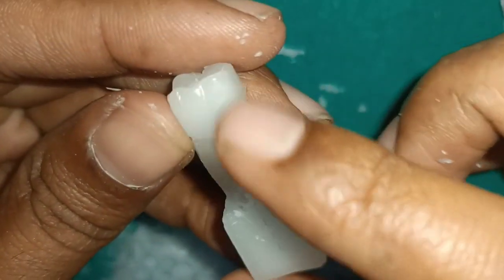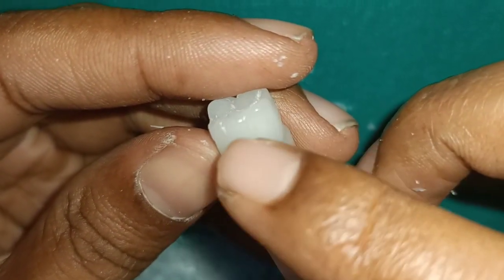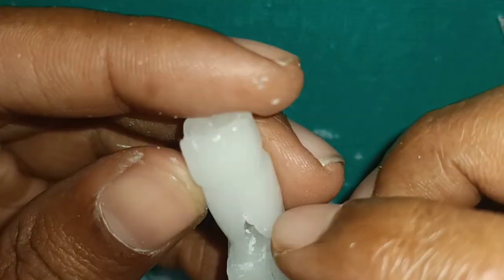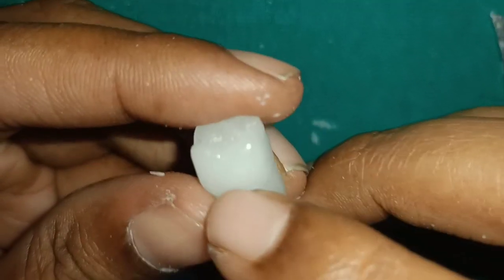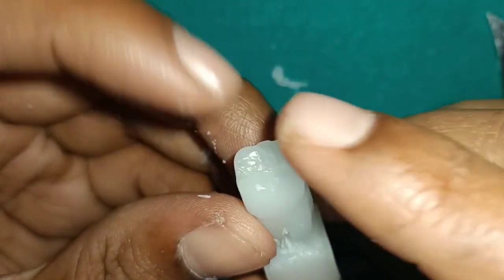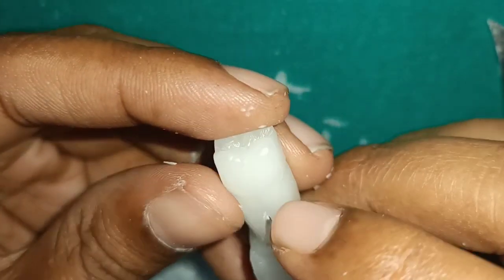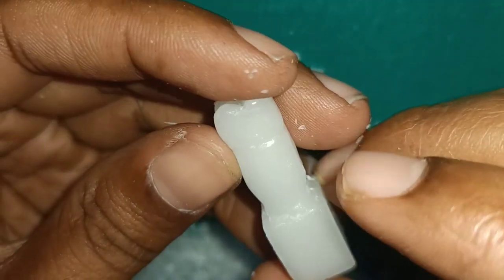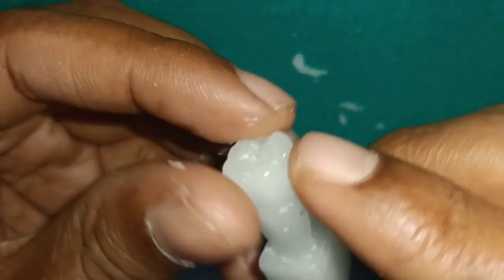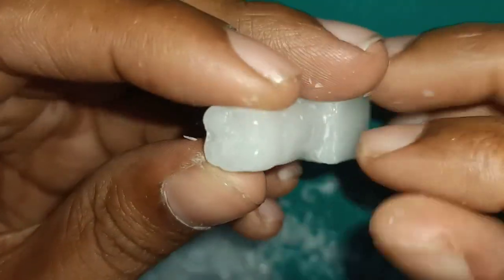So here from the buccal aspect you can see 3 cusps and a bifurcated root. On the lingual also 2 cusps are evident. On the lingual aspect, the cusp is slightly higher when compared to the buccal aspect, and here also you can see the bifurcated root. On the mesial and distal you can see only a single root appearance. Okay, according to the morphology of the mandibular first molar.